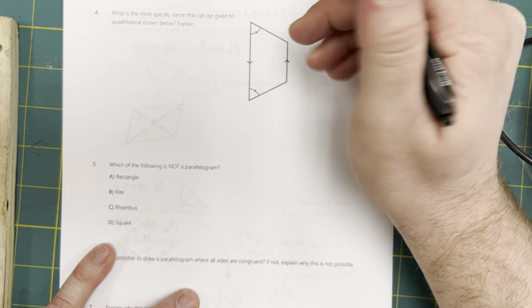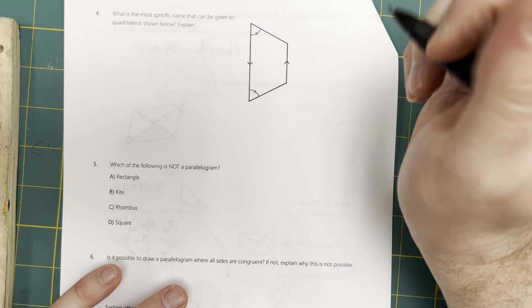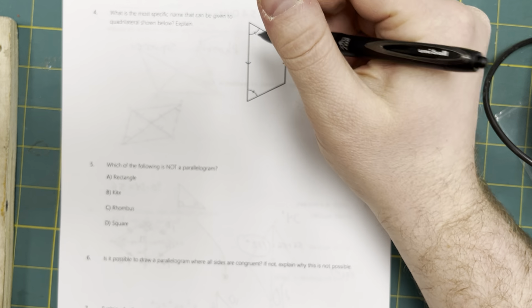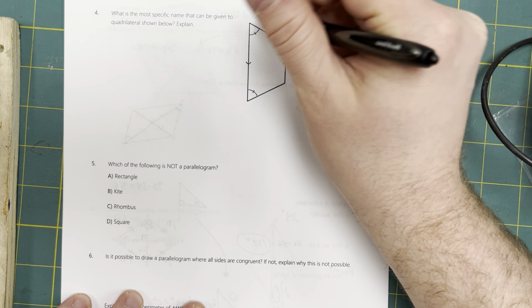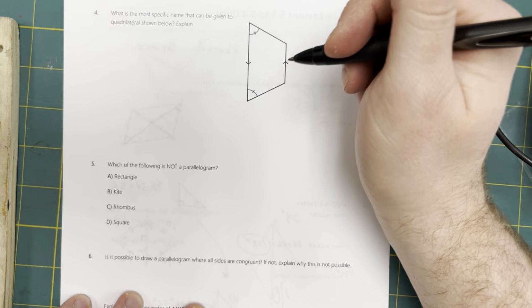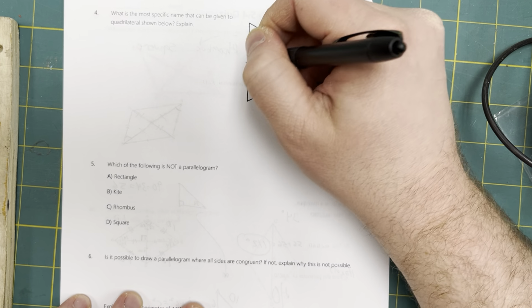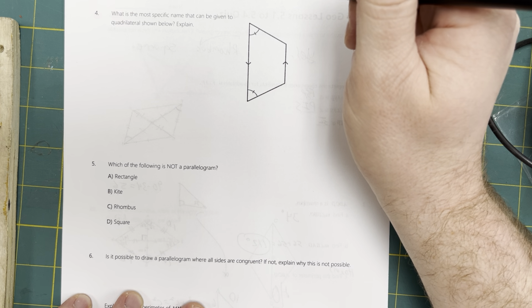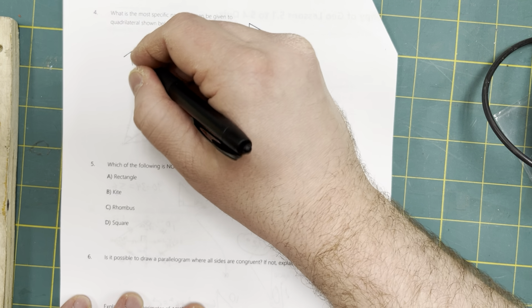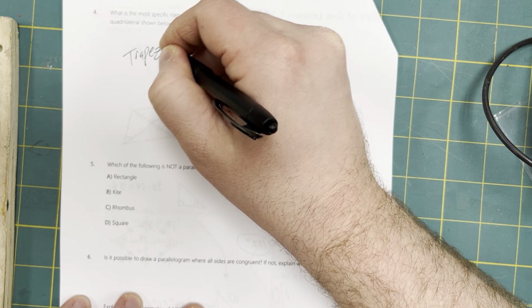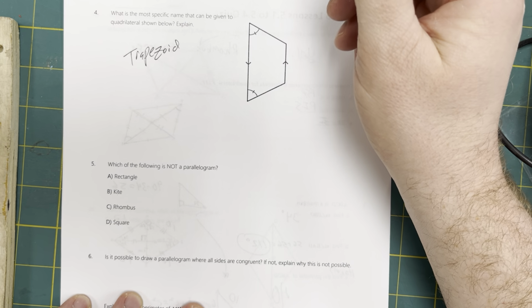So if we go look at our hierarchy, we have all these options. I see 2 parallel sides. I could call this a quadrilateral. Is there anything more specific? I don't have 2 sets of parallel sides though. I only have 1 set of parallel sides. So that immediately falls into the trapezoid camp or trapezoid family.